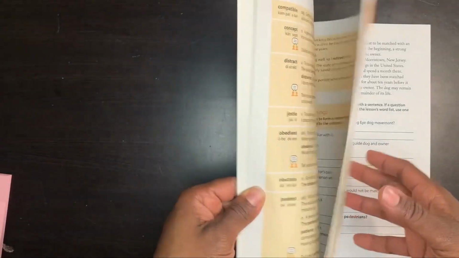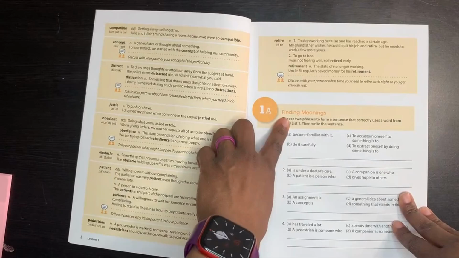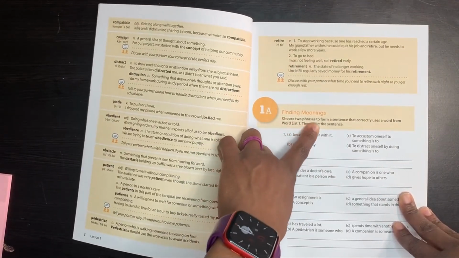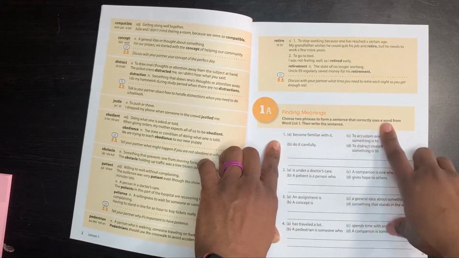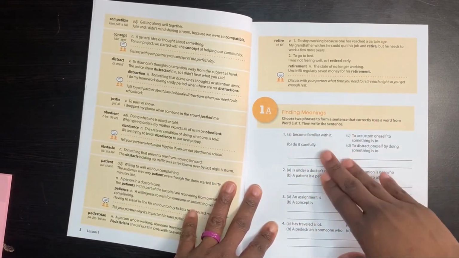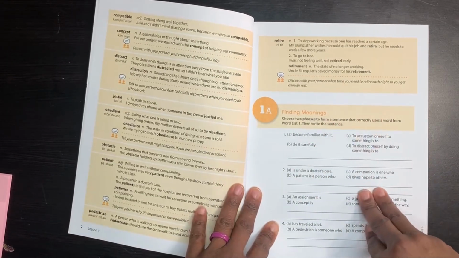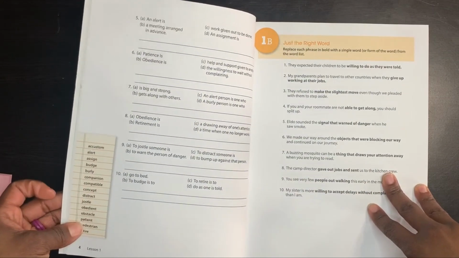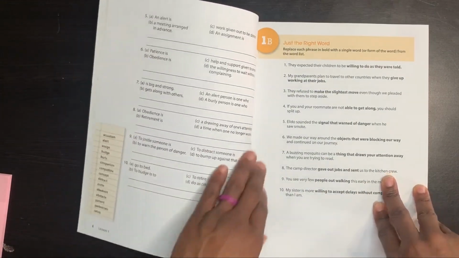I'm going to go back and kind of show you what each one goes over. So 1A is finding the meanings. You're going to choose 2 phrases to form a sentence that correctly uses a word from the word list. Then write the sentence. So your child is basically finding the meanings of the words and using the word list. Here is where you have your word list. So they will go through that. There are 10 questions there.